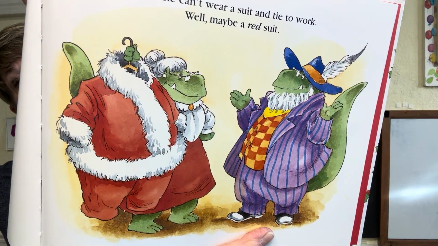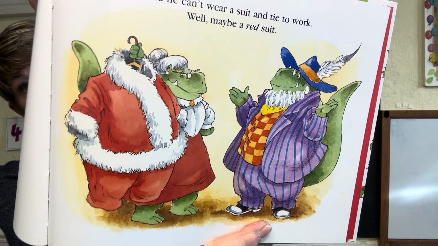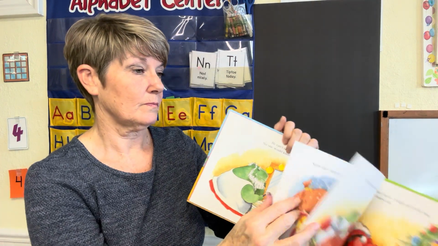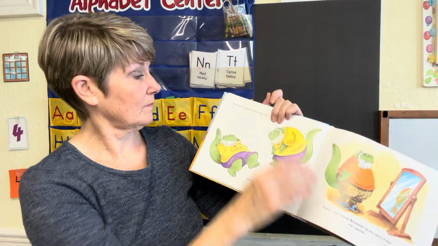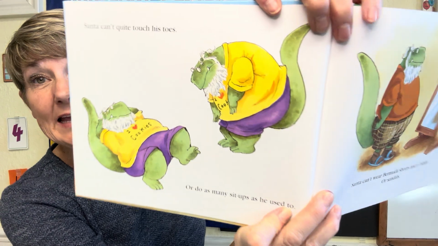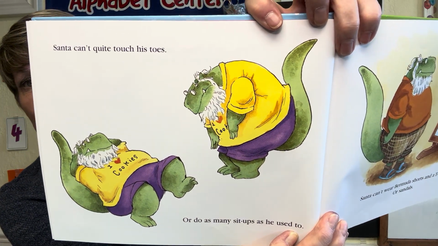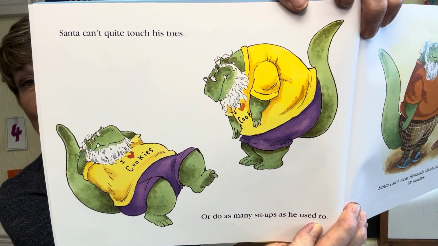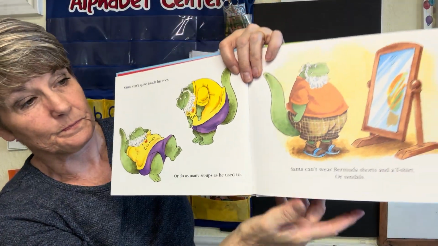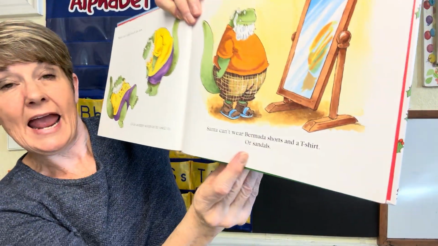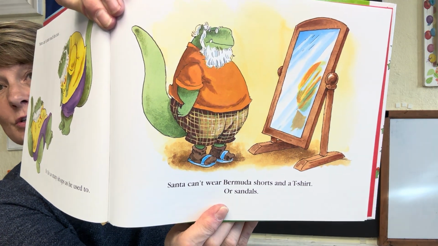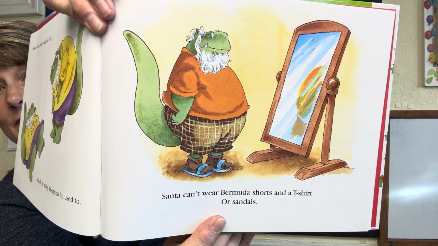Well, maybe a red suit. He can't quite touch his toes or do as many sit-ups as he used to. He can't wear Bermuda shorts or sandals.